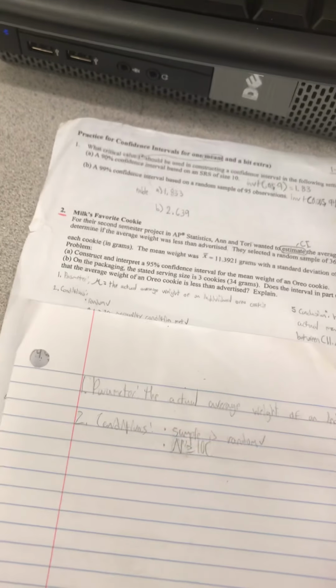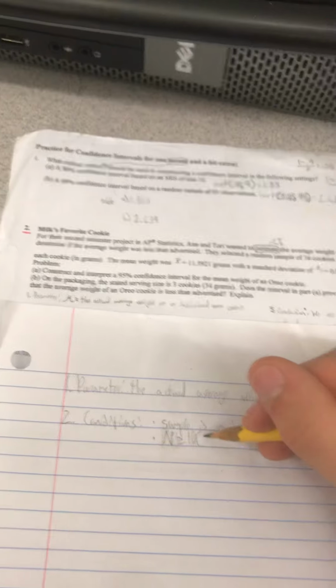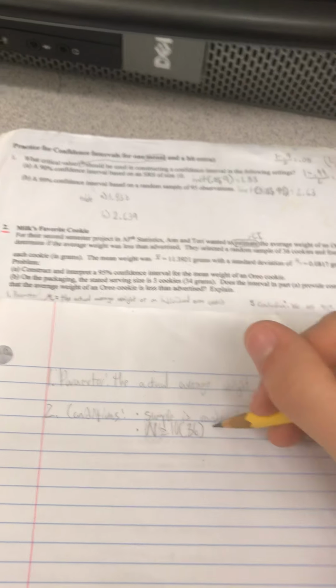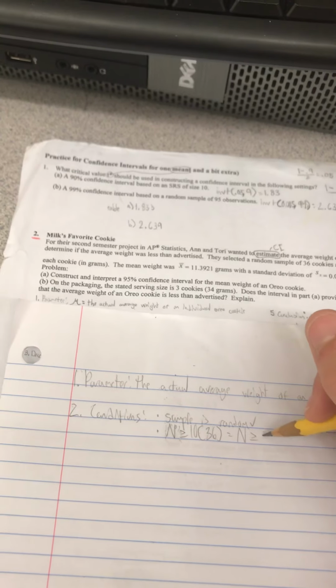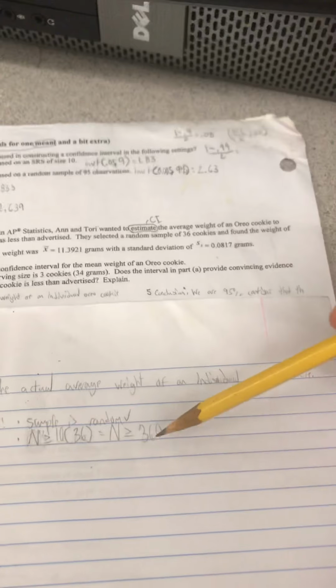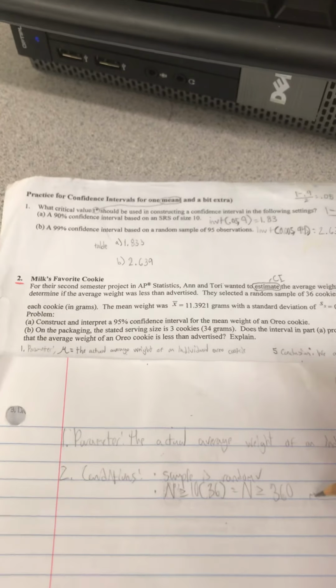The sample size for the cookies is 36. So you do n is greater than or equal to 360. And then you see in the population, you assume that there's going to be more than 360 cookies in the population.